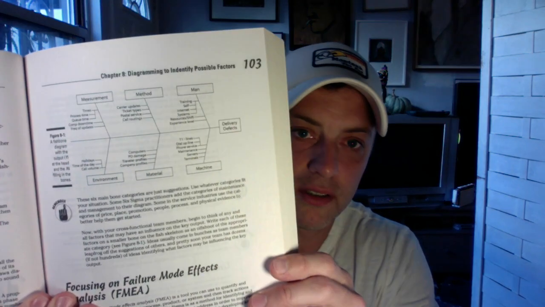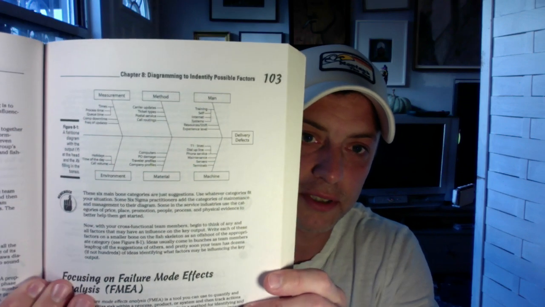The information documented in your fishbone diagram is invaluable. A properly executed fishbone diagram forms the foundation of the analysis phase of the DMAIC project roadmap because it effectively captures a large number of potential inputs. A meager fishbone diagram makes the rest of your project that much harder. Figure 8-1 shows an example of a fishbone diagram. I think you're just going to have to get this book.